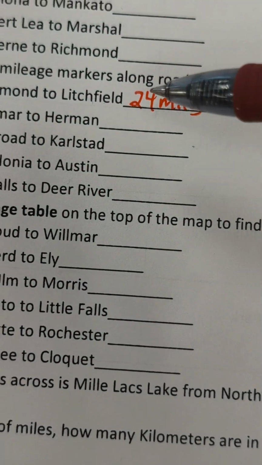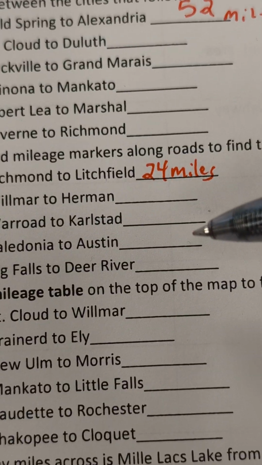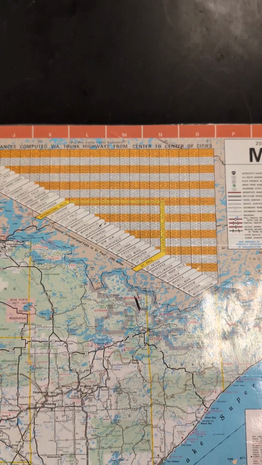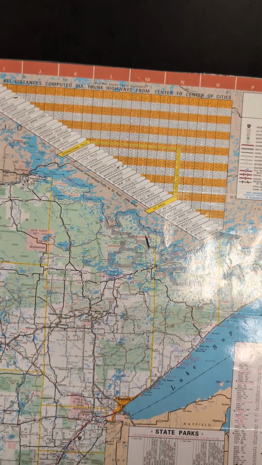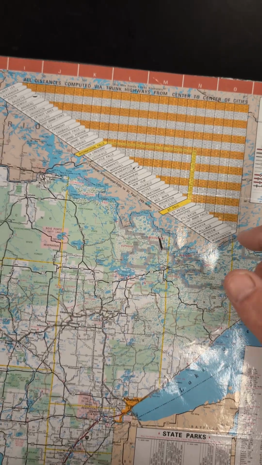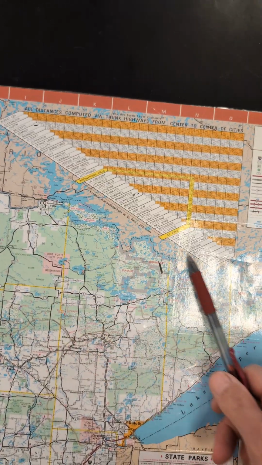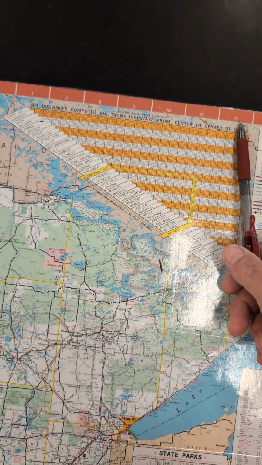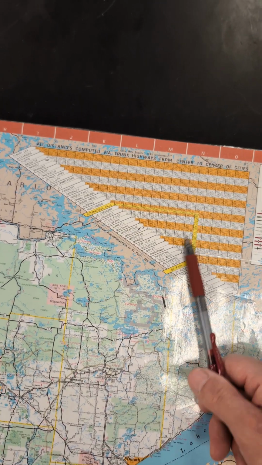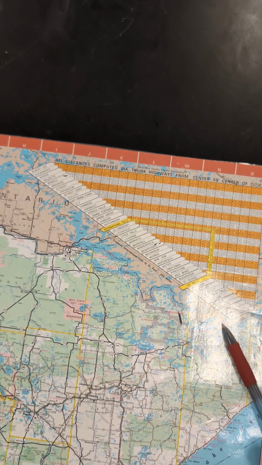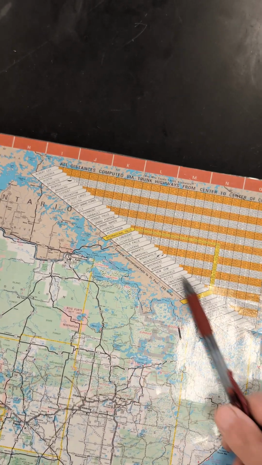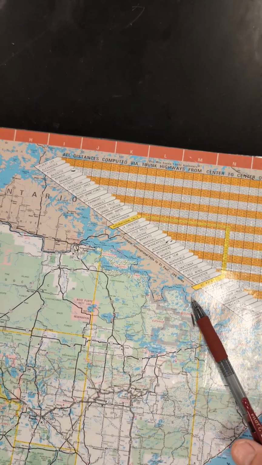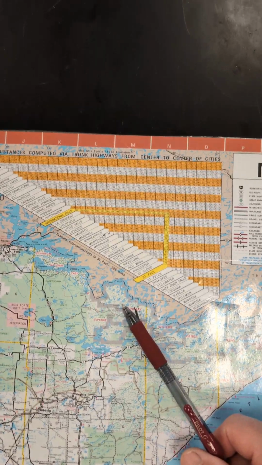So finish the rest of these, and then the next section I'll teach you another way. Now the easiest, I think, way to determine distance is to use this. Basically you just line up two cities, and it has to be a major city, so Rockville doesn't appear on here because it's not big enough, or Cold Spring or Richmond, but St. Cloud does. So it's helpful if you're traveling between bigger cities.